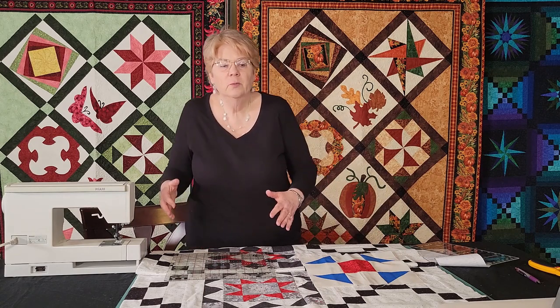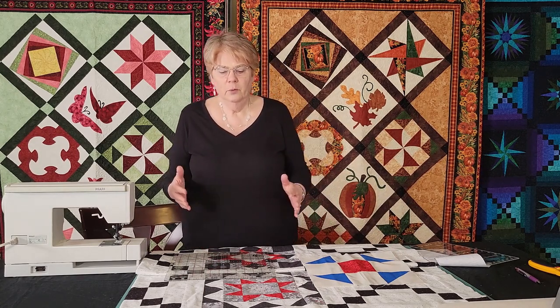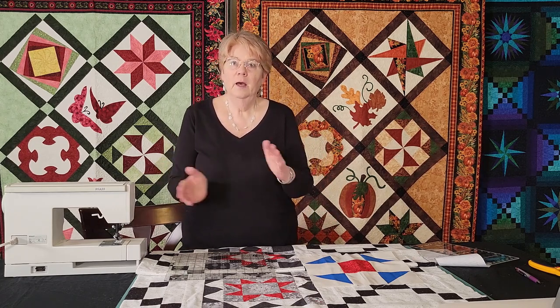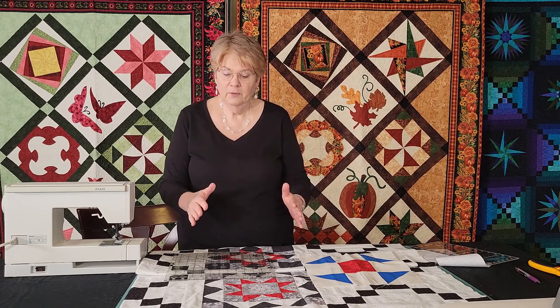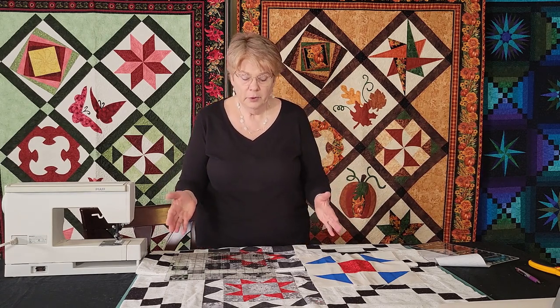When I teach Quilting 101 and Quilting 102, I give tips on when you're sewing your blocks into your quilt. If it doesn't quite fit, how do you make it work? How do you make it fit? So those classes will help you learn how to do that.